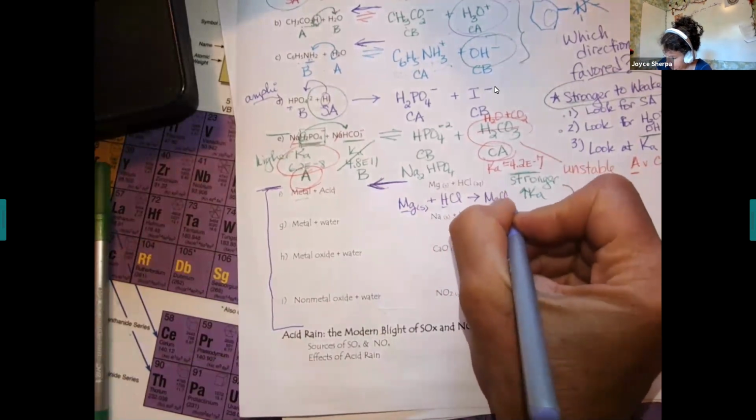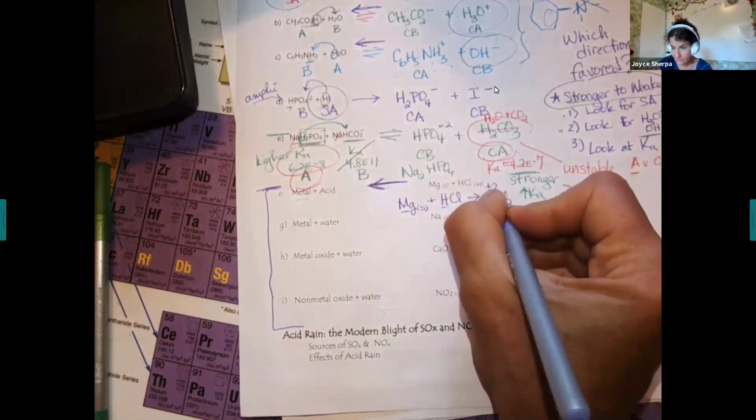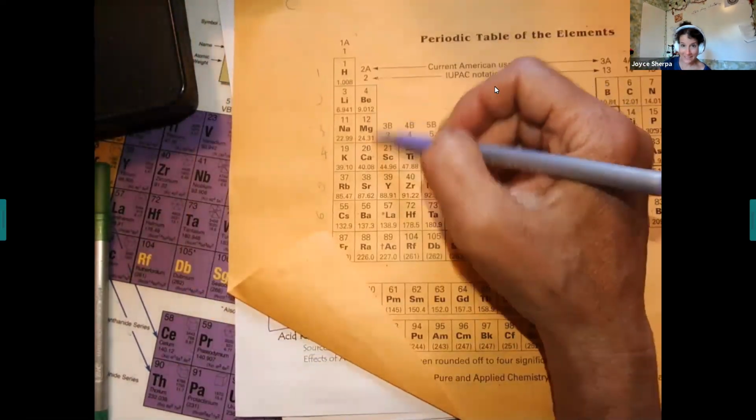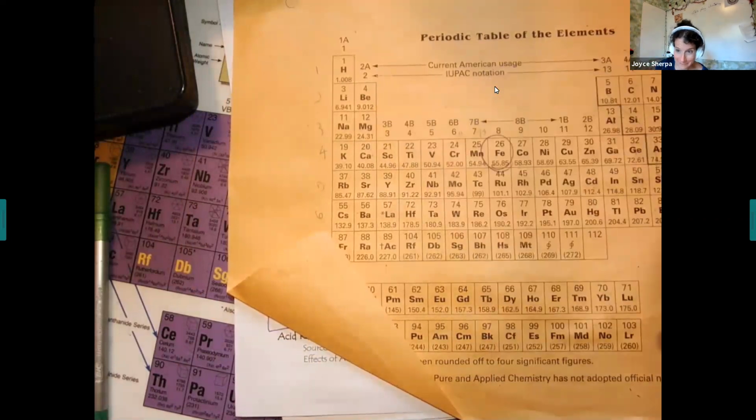This is a one-way reaction. And so we're going to get magnesium chloride. The magnesium goes to a +2 charge. You all remember that from your periodic table, right? Magnesium. You have put your periodic table back up there somewhere. And what's my other product going to be?